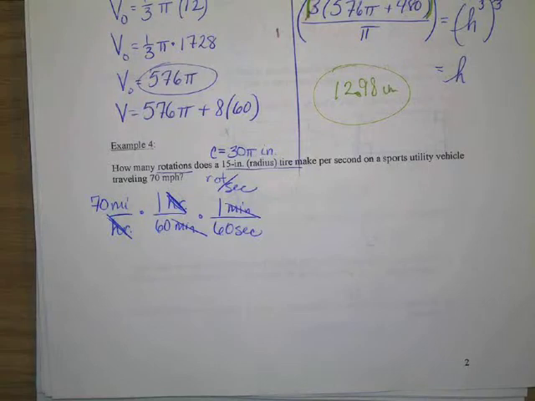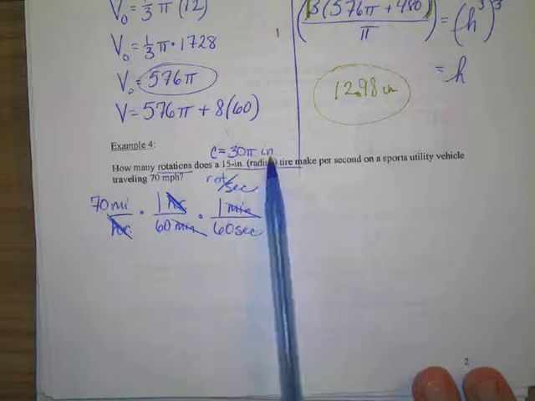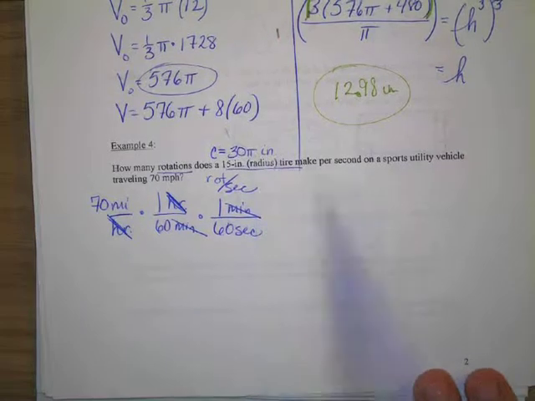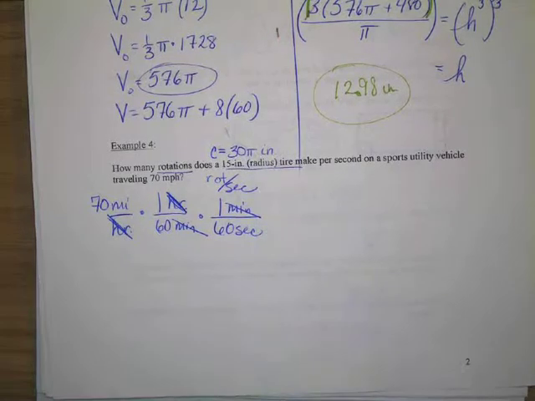And I need to get from miles to rotations. But I know one rotation is this many inches. So how can I go from miles to inches? So we're going to go from miles to feet, feet to inches, inches to rotation. Oh my, so much fun. We're going to write it down. Don't worry.